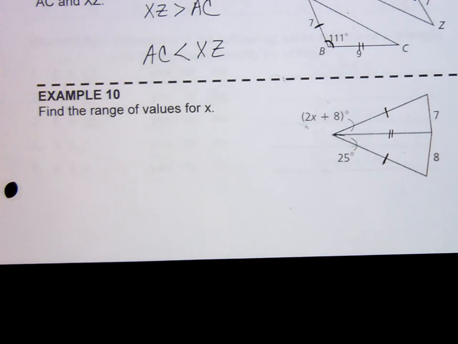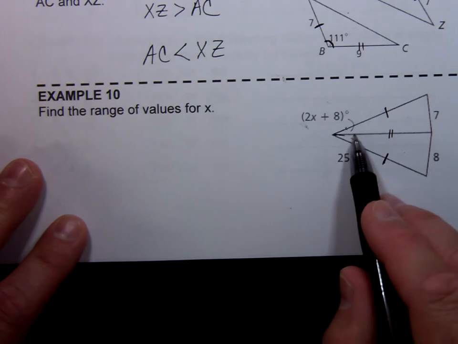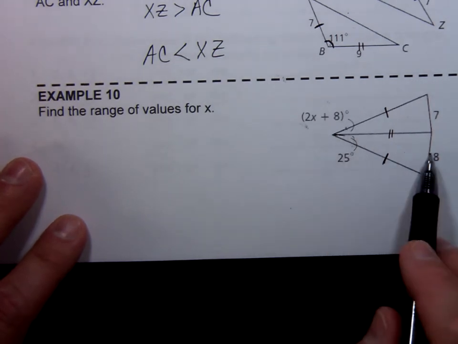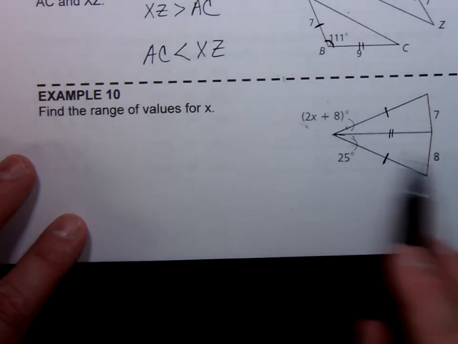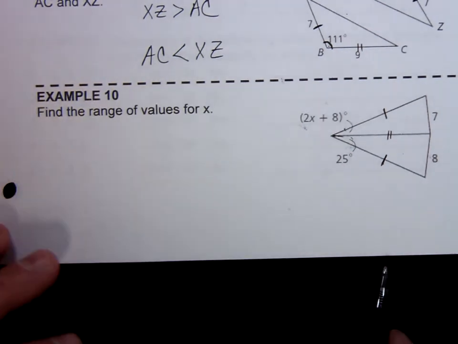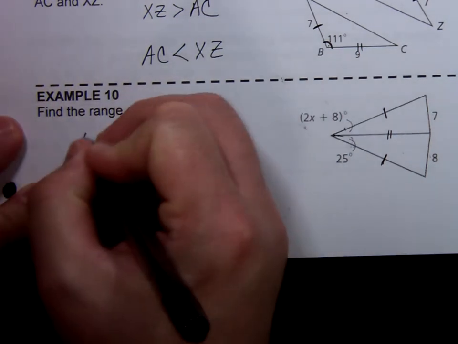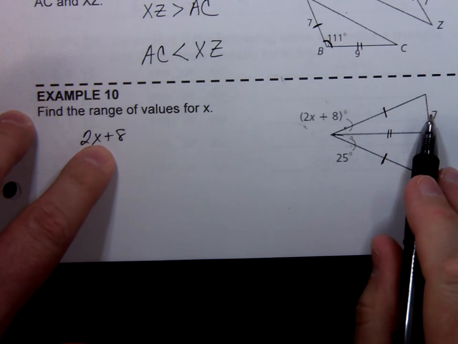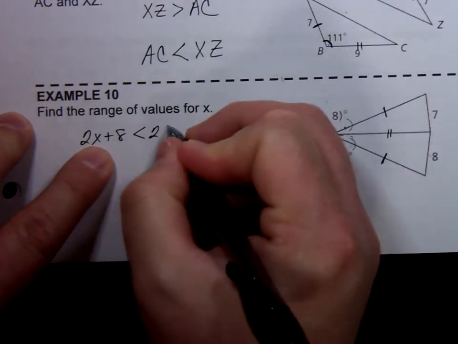So that shared side right there is your second pair of congruent sides. So now I can look at the included angle and its opposite side. This included angle and its opposite side. Notice that this angle is opposite a side length of 8. This angle is opposite a side length of 7. So because this angle is opposite a longer side, it's got to be the larger angle. So the 2x plus 8, it's opposite the smaller side. It's going to be the smaller angle. So this is going to be less than 25.